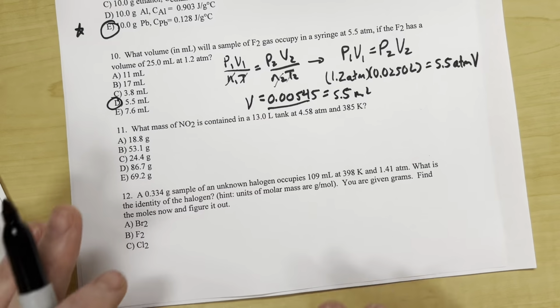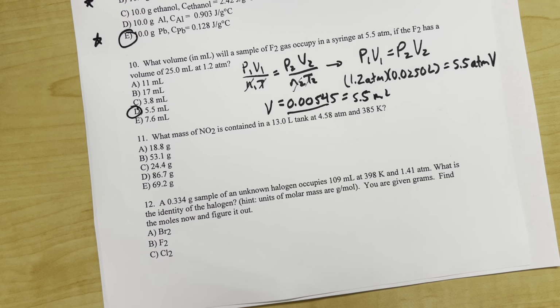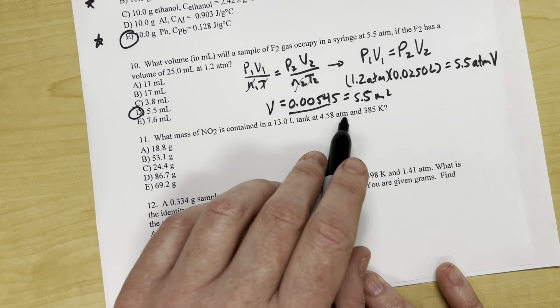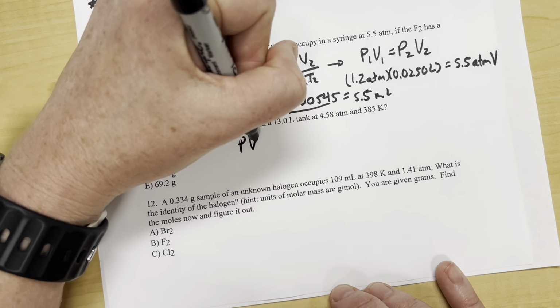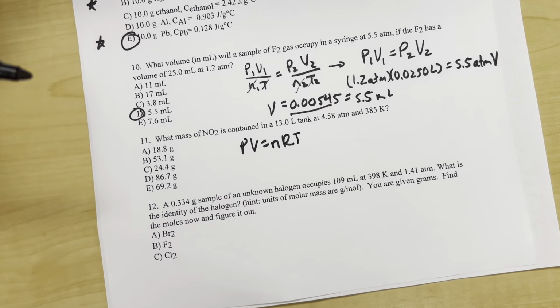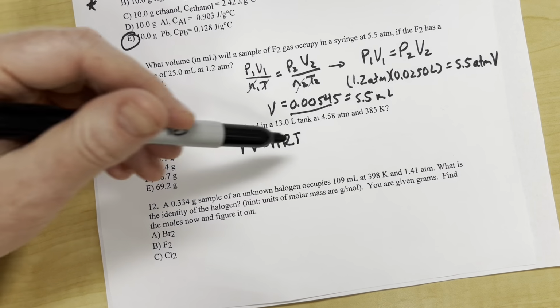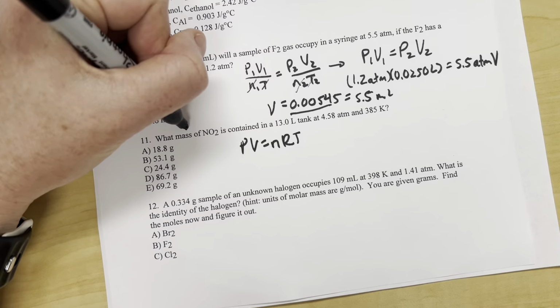Next it says, what is the mass of NO2 contained in a 13-liter tank at 4.5 ATM and 385 Kelvin? So here I have liters, ATM, temperature. I'm already thinking PV equals nRT because I don't have two pressures or etc. So I'm not doing this first question. I just have one set of numbers. It wants to know mass.